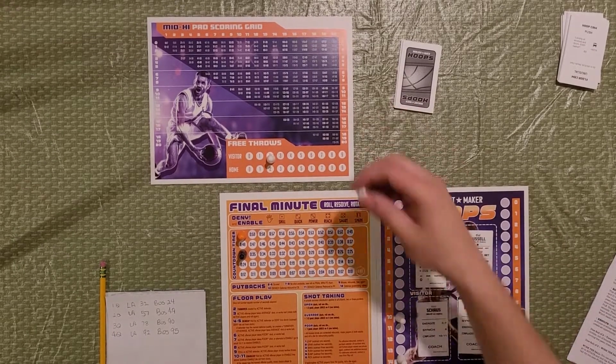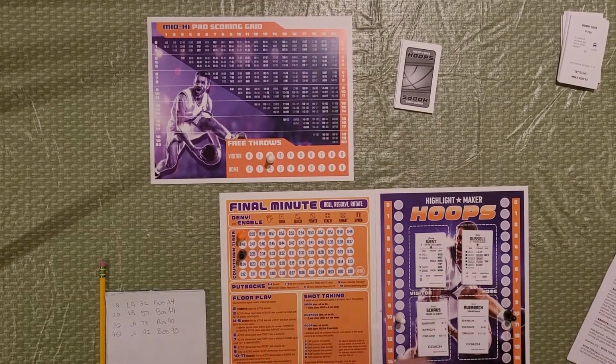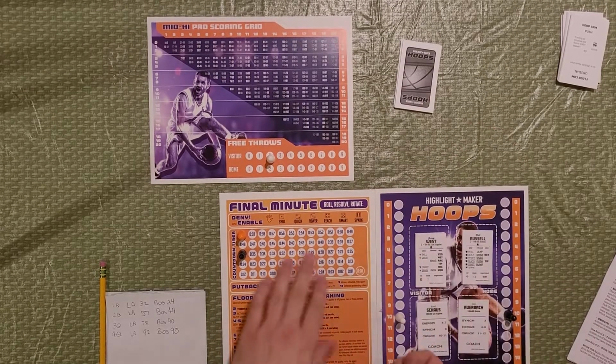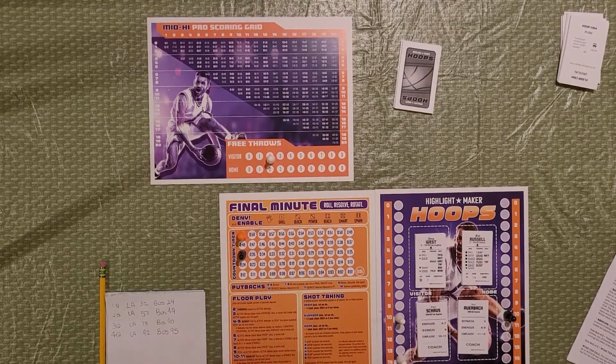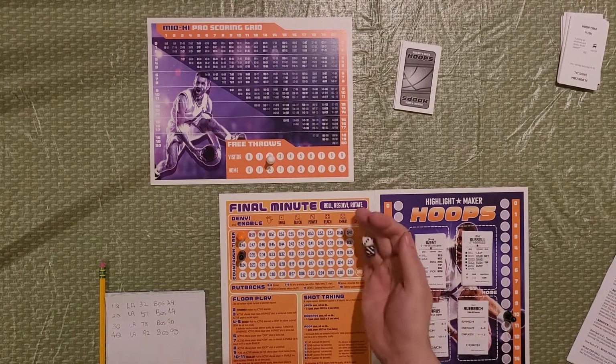So the way this works is we roll the dice. There's no more facts. This is all dice driven at this point. And we're going to roll, and we're going to resolve it here on this chart. So we start with floor play. We roll 2 dice, and we'll get a 2 through 12 result, and that'll tell us what to do next.